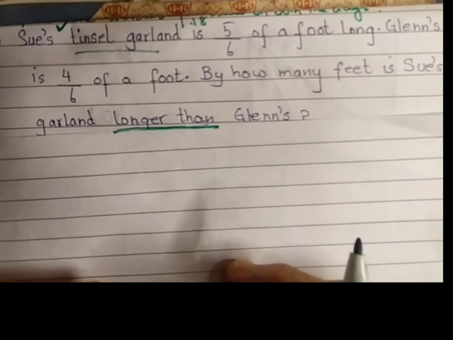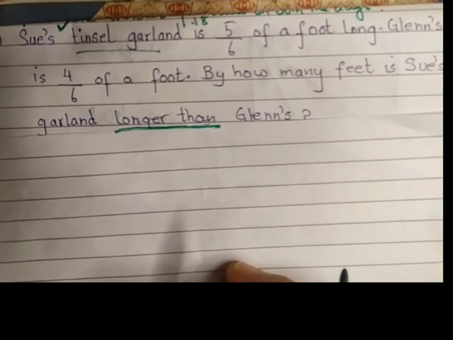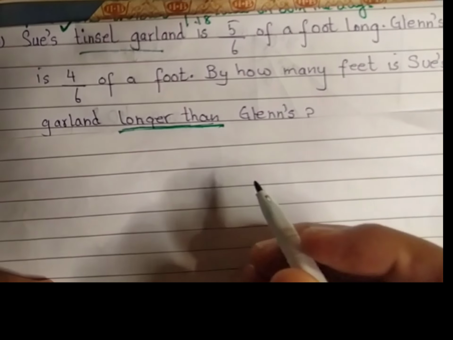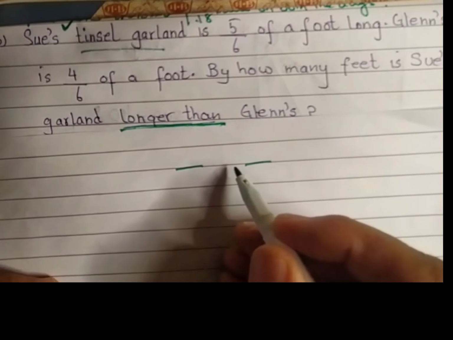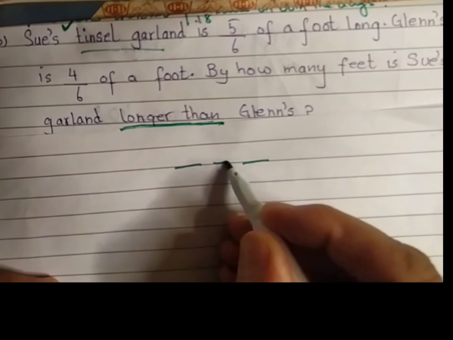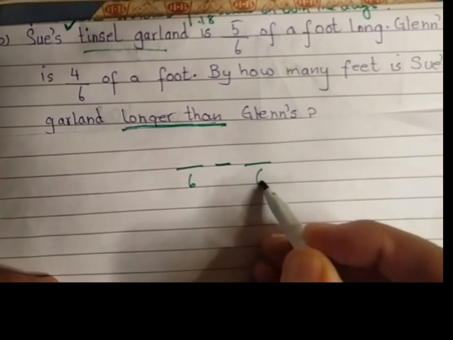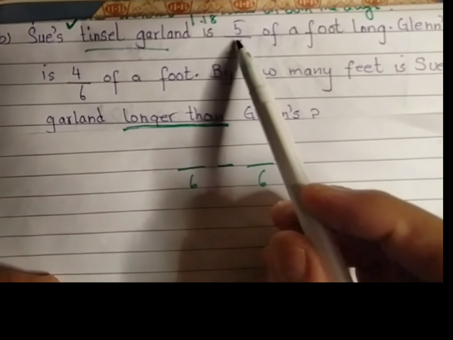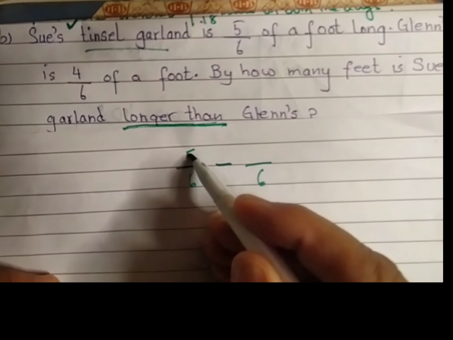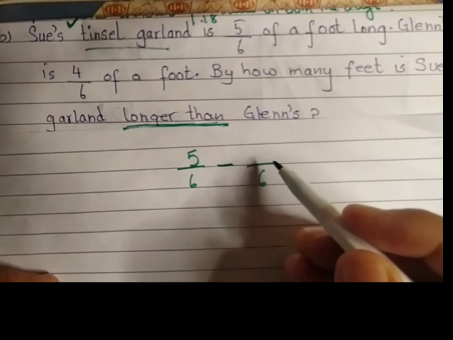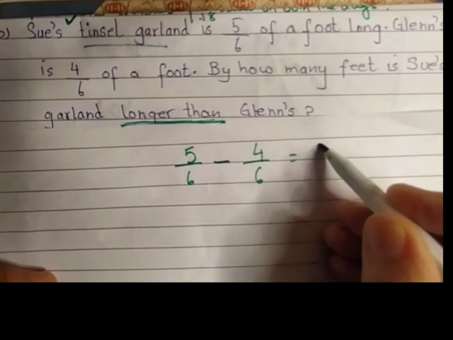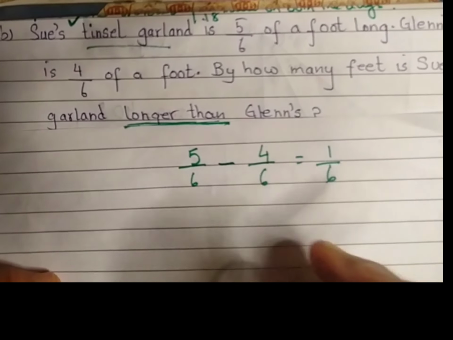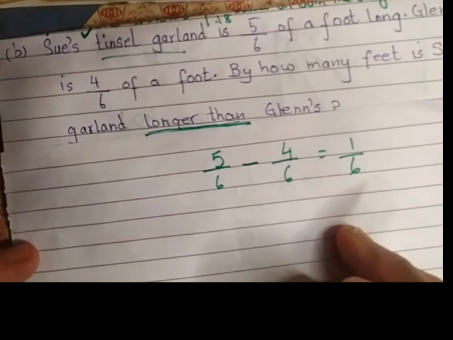So over here also we have the two tinsel garland. One is 5 upon 6 and the other one is 4 upon 6. Children, since the denominators are the same, first I'm going to put the lines, the division signs, the lines here. Put the minus sign here, 6 below, 6 below. Which one do you think is bigger, 5 or 4? 5. I will first write 5 since we are doing subtraction. Bigger number should always come up first and then 4. 5 minus 4 is giving us 1 upon 6.